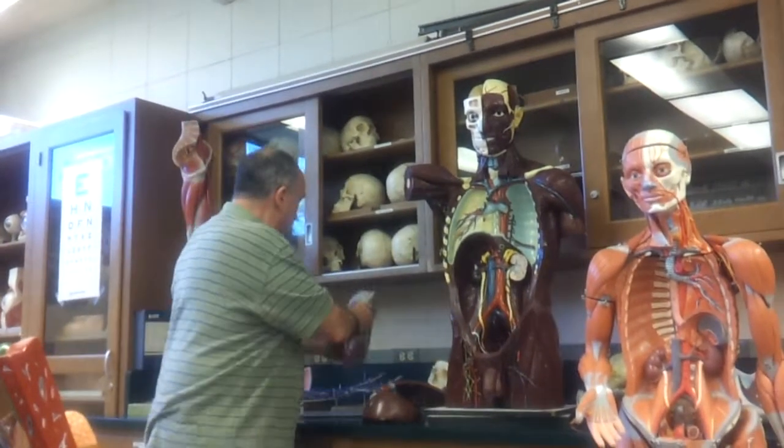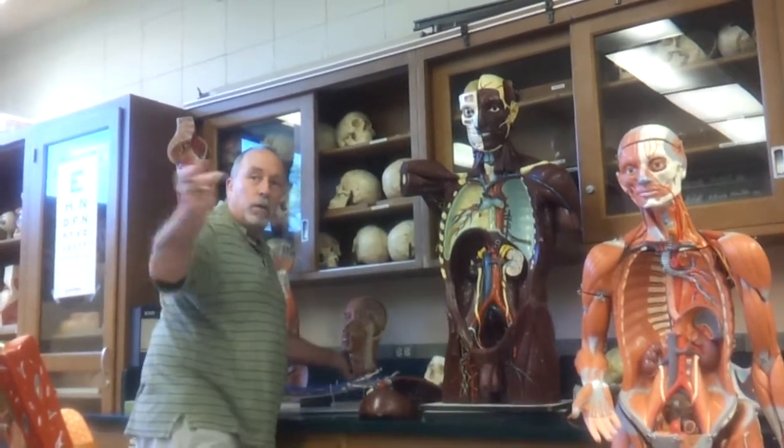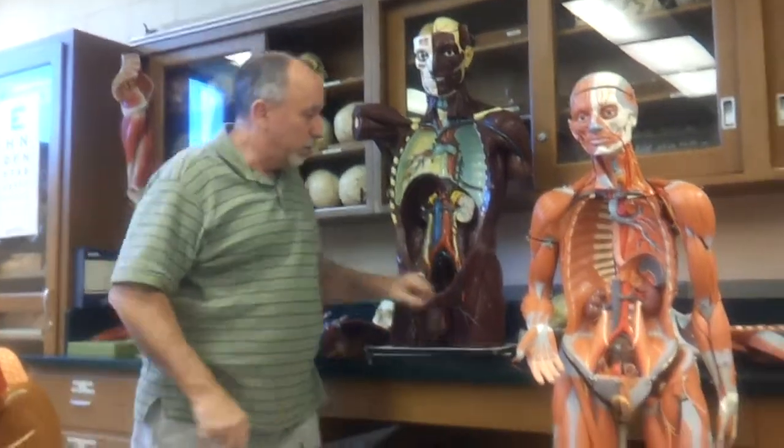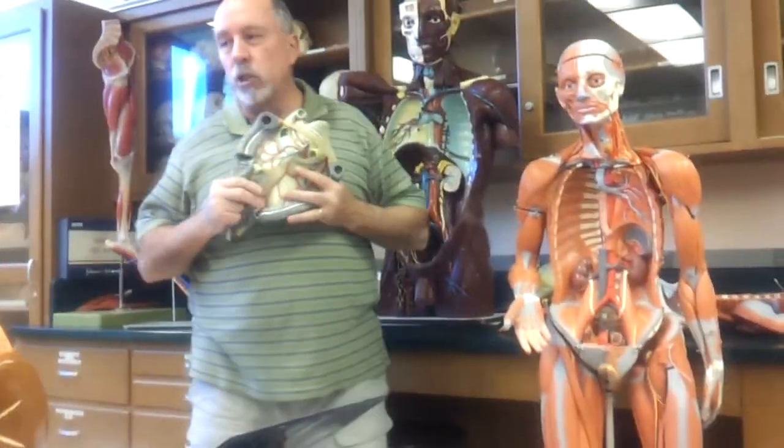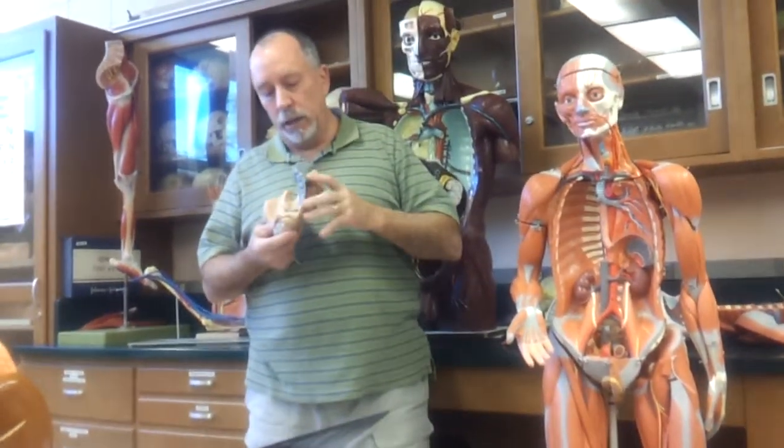Appendix. Who's had their appendix out? One. Just that's it. So, here's your appendix. When we do GI, we'll actually give it its formal name. It's a vermiform appendix. And just the little ring piece? Yeah. And here it is here, hanging down here like a little finger. Do we know what it does, or just? We're going to talk about that in digestion. Where is it on here? Right there. The little Peyer's patches.